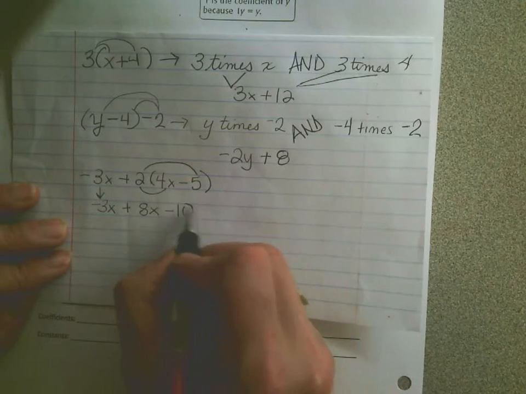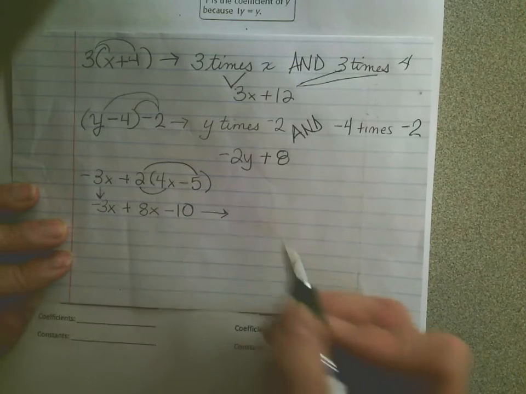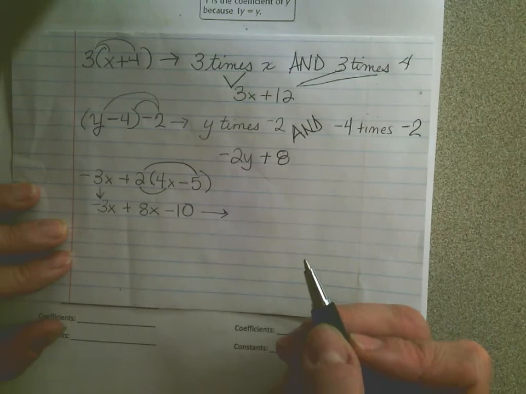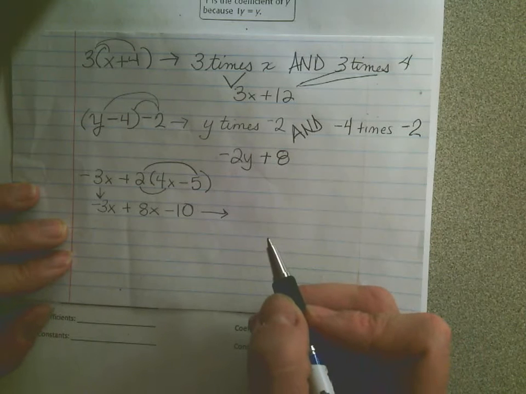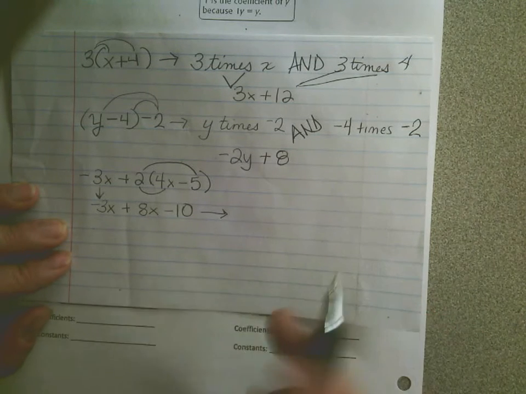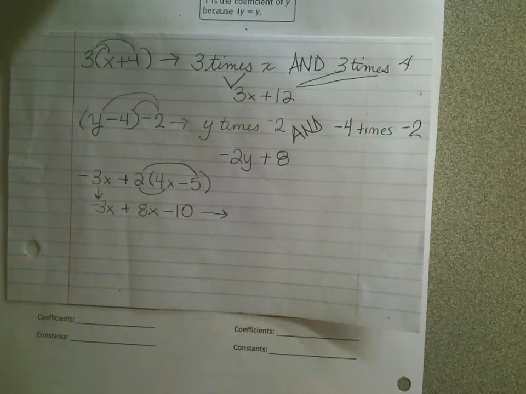Now what must you do, Leah? Add them together. Okay, go ahead. Which things can you add together? Let me start there. Negative 3x and negative 10.